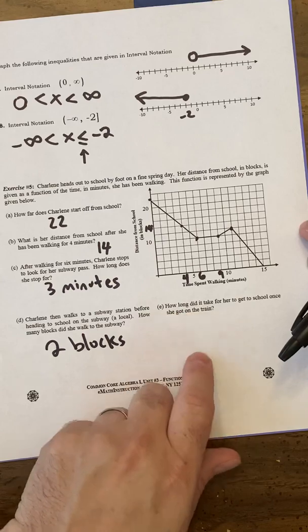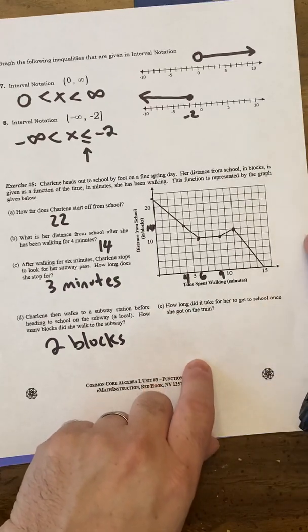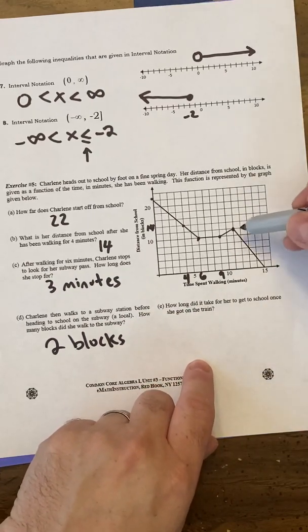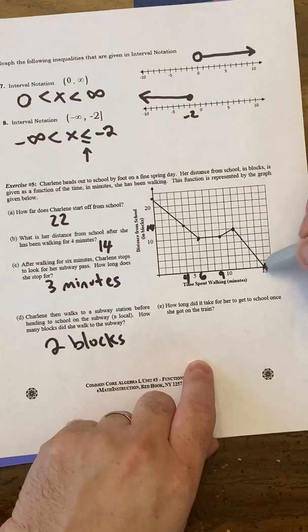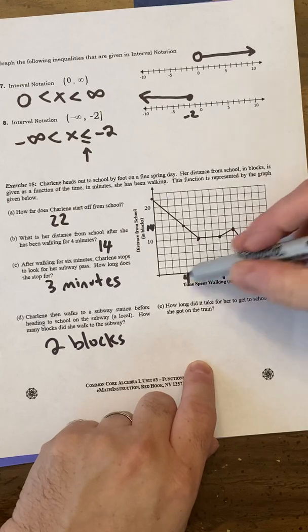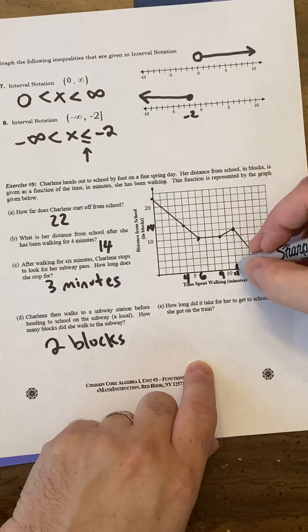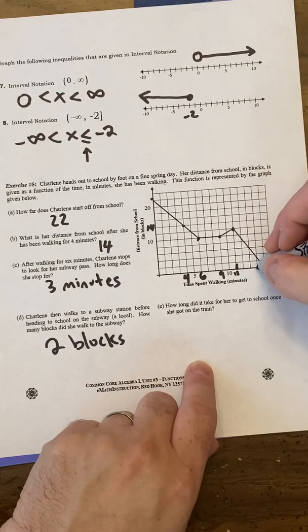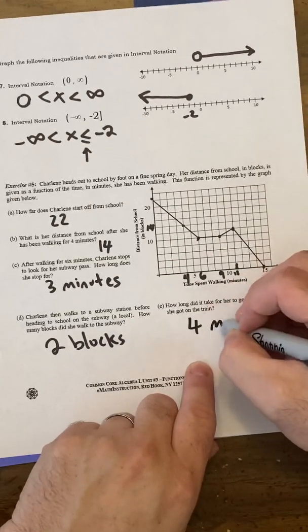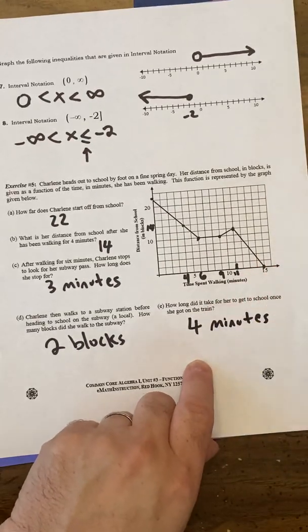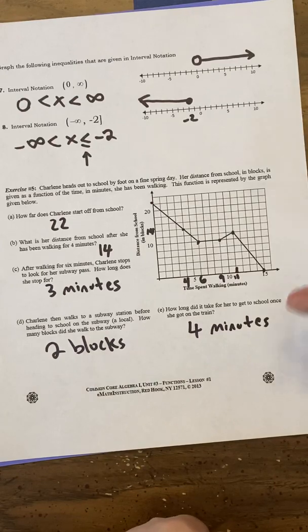And then how long did it take her to get to school once she got on the train? So how many minutes was it? Now she's on the train, and now she's going to school. By the time she gets here, she's 0 blocks away from school, so this train let her off right in front of the school. This is the time on the train. She started at 11 minutes and ended at 15 minutes. So let's count the boxes between here and here: 12, 13, 14, 15. It was 4 minutes on the train for her to get to school. Okay? So do the homework.